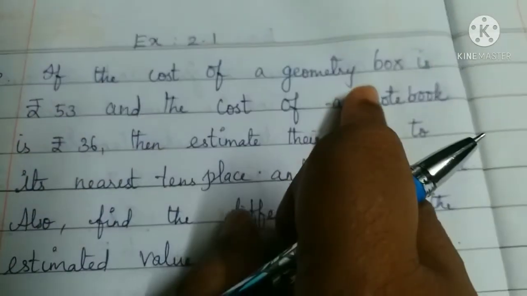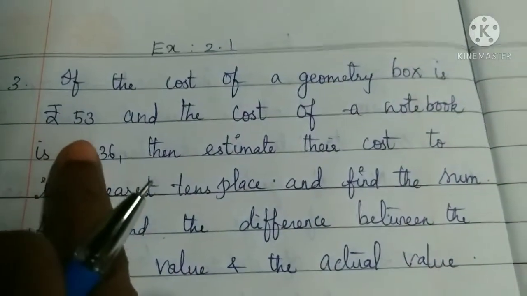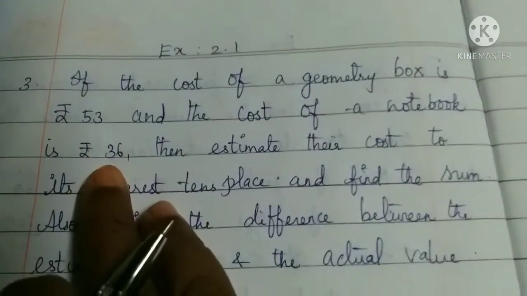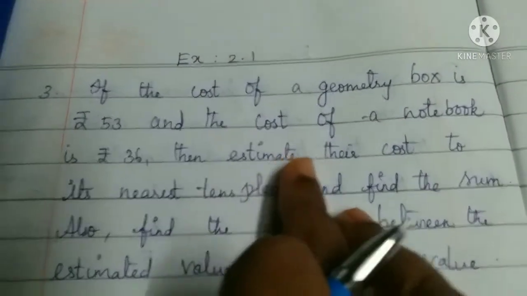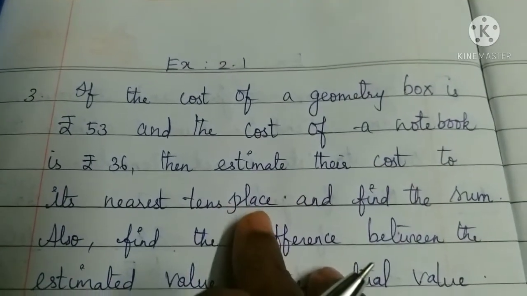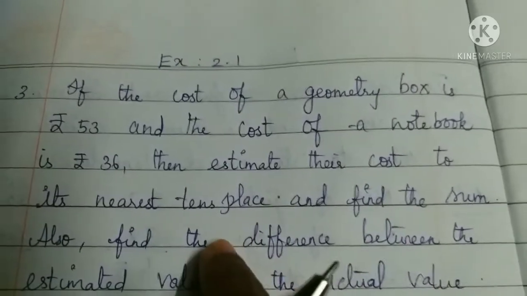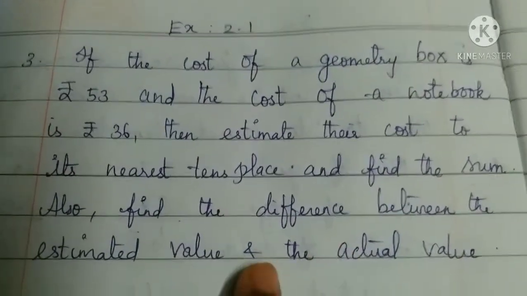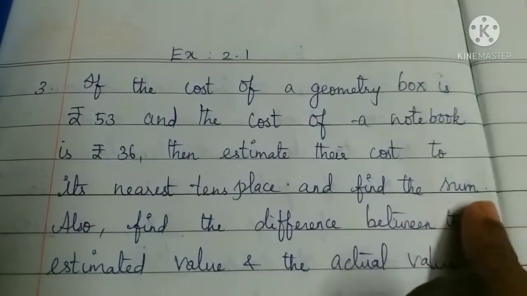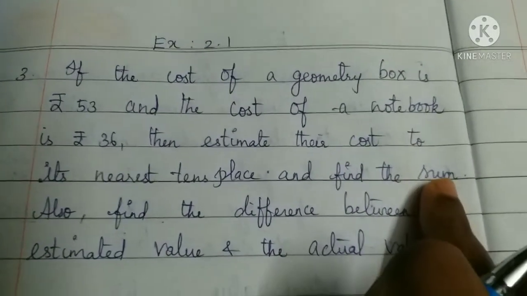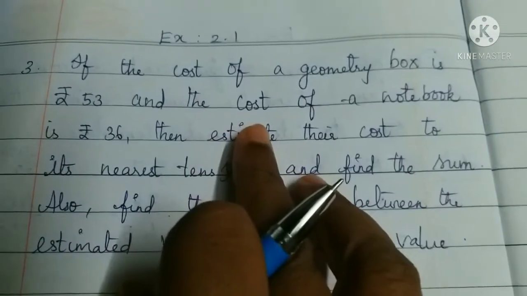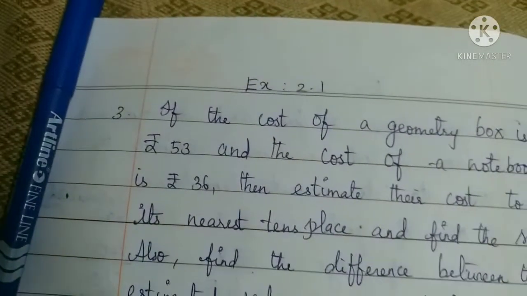So the cost of a geometry box is rupees 53. The cost of a notebook is 36. Here we have to find the estimation of the cost to its nearest tens place. So we have to find the actual value and the estimated value, and then we have to find the sum. If it is sum, we have to add it. So add the cost of geometry box and the cost of notebook. So let us write the solution.